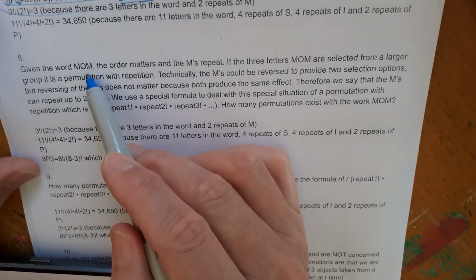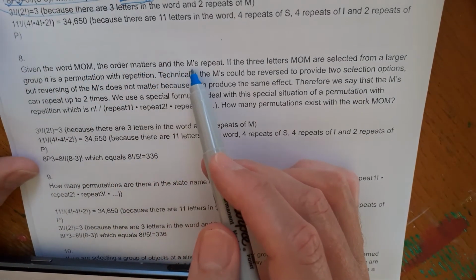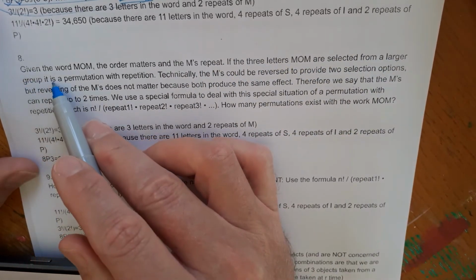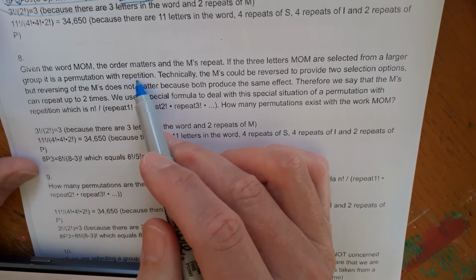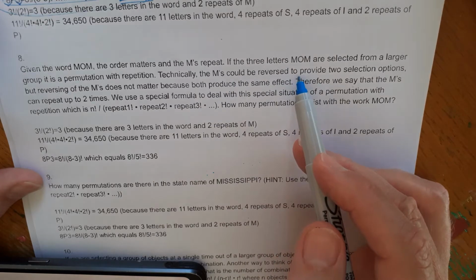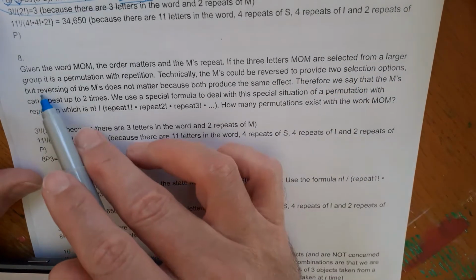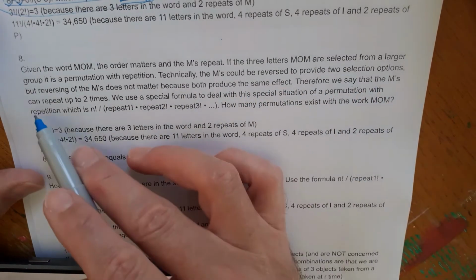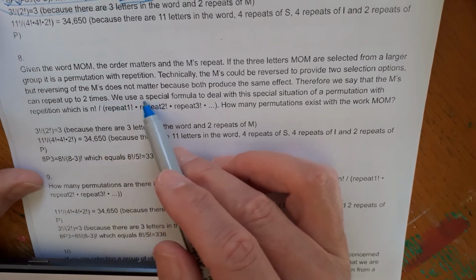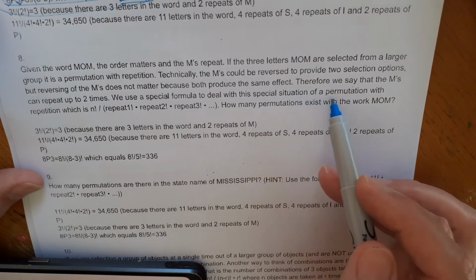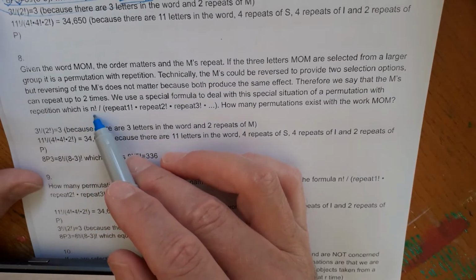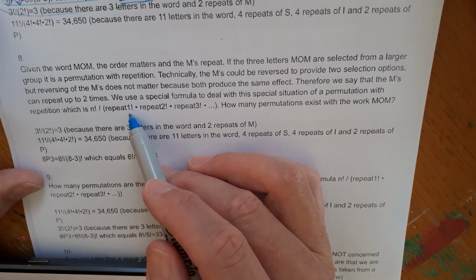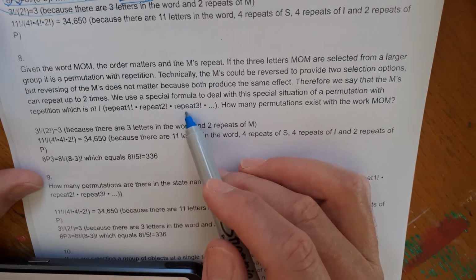All right, given the word mom, M-O-M, the order matters, and the M's repeat. If the 3 letters M-O-M are selected from a larger group, it is a permutation with repetition. Technically, the M's could be reversed to provide 2 selection options, but reversing the M's does not matter because both produce the same effect. Therefore, we say that the M's can repeat up to 2 times. We use a special formula to deal with this special situation of a permutation with repetition. It's n factorial over repeat 1 factorial, repeat 2 factorial, repeat 3 factorial, etc.